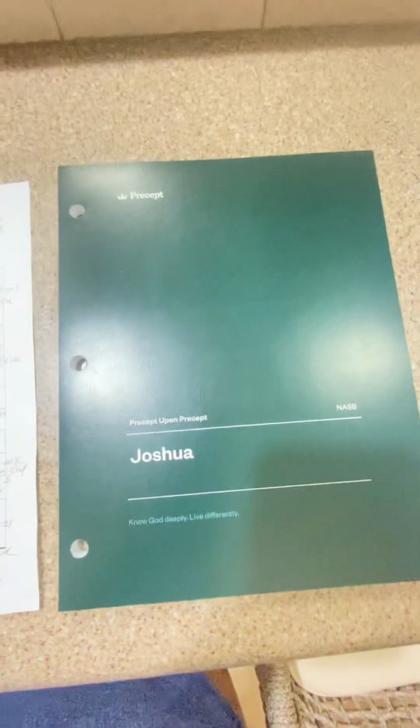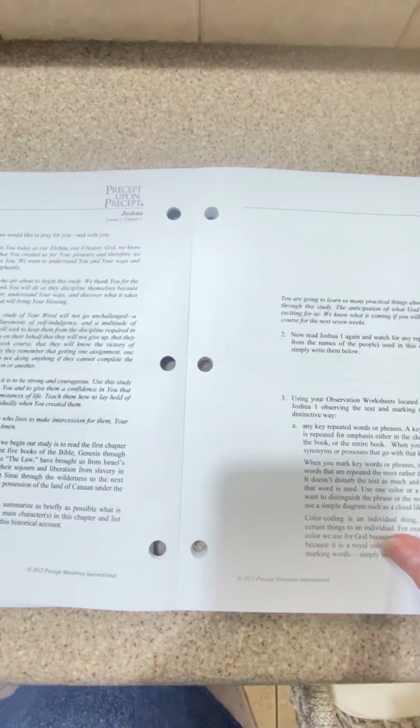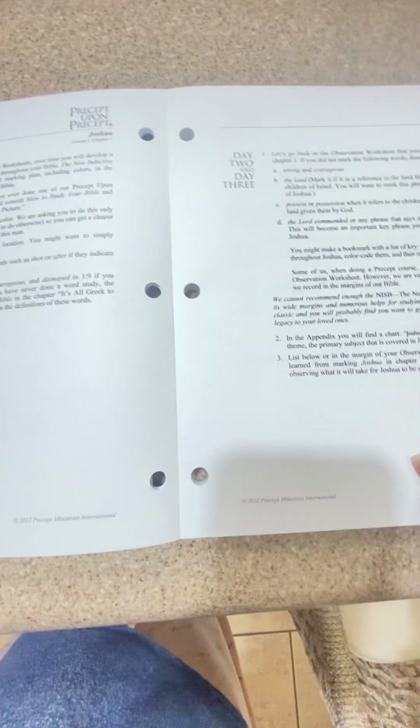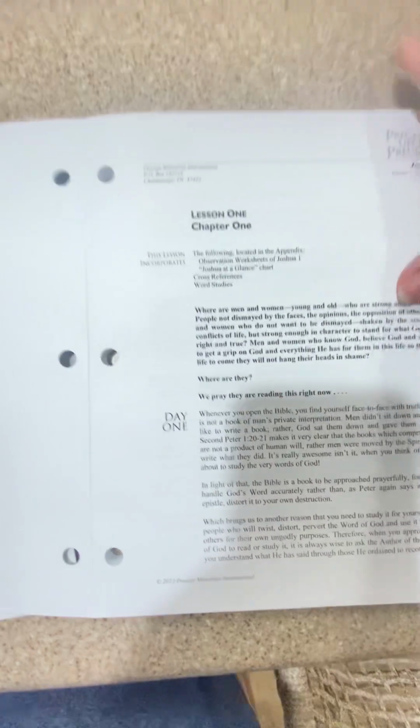So in your packet, which is what it's going to look like when you get it, you're going to get a green book like that, and you're going to have to take it apart. You're going to rip it apart, and then you're going to put this together in your binder. This is going to be for you, lesson 1, and you're going to tear all of lesson 1 out.